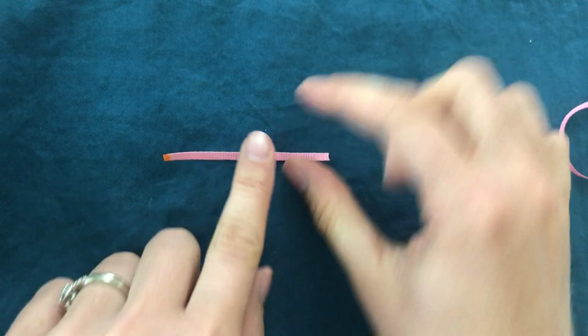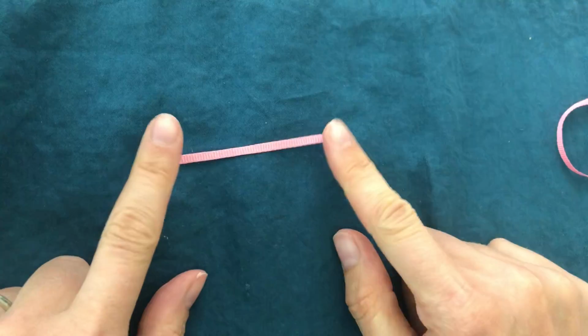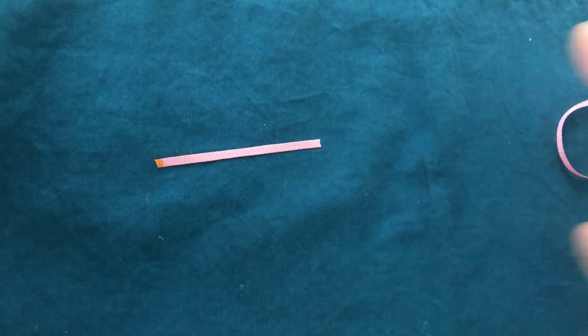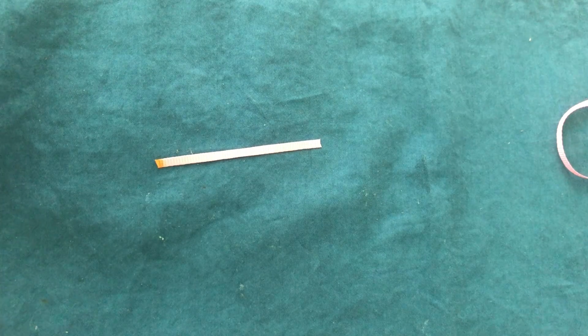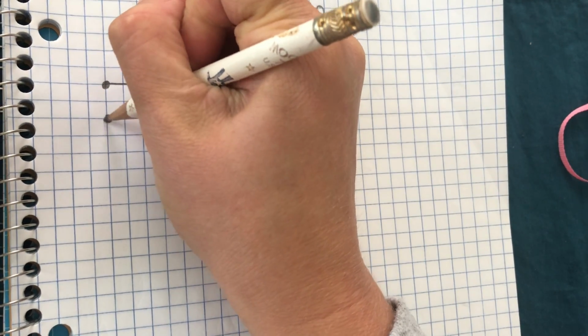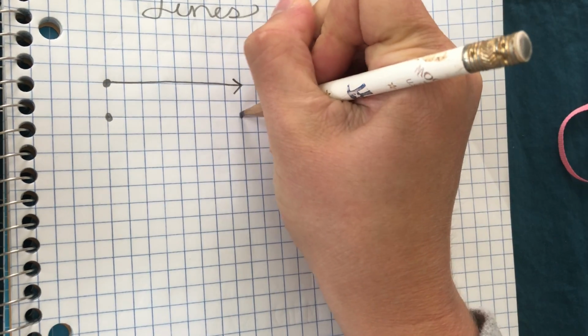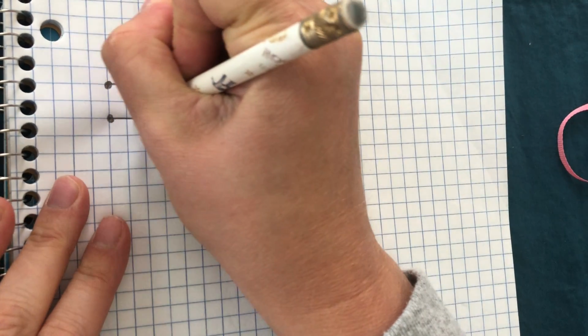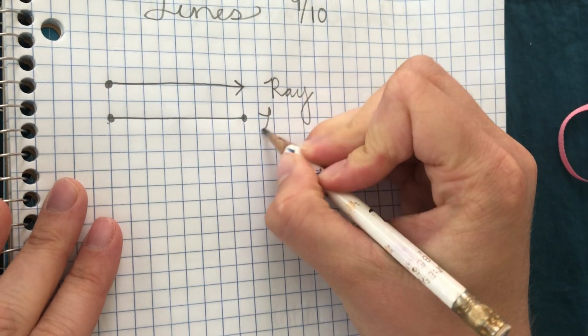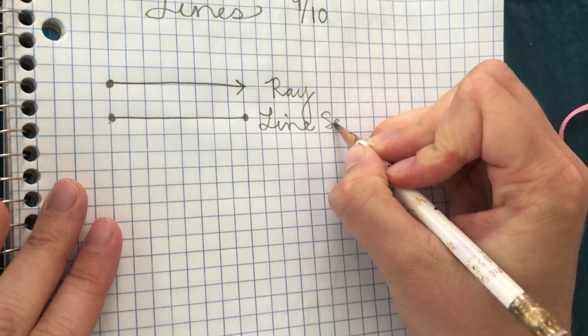Now, here I have a line, right? But this has two endpoints, two finite endpoints. It doesn't keep going on and on till eternity. So we would draw that in our notebook like this. Here we see it has two finite endpoints. This is called a line segment.